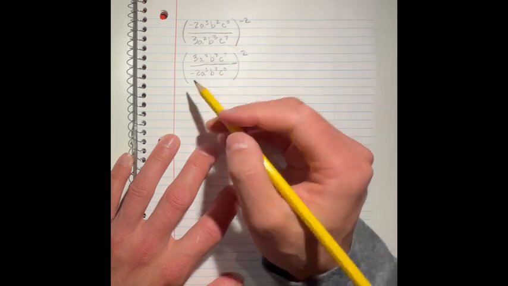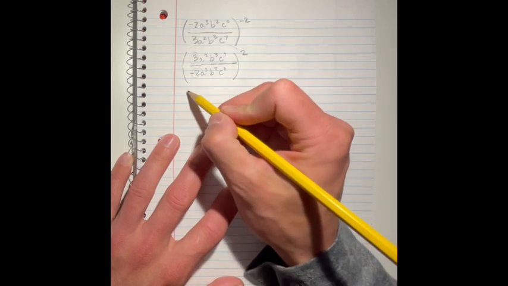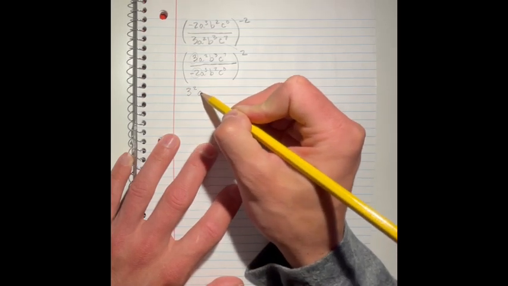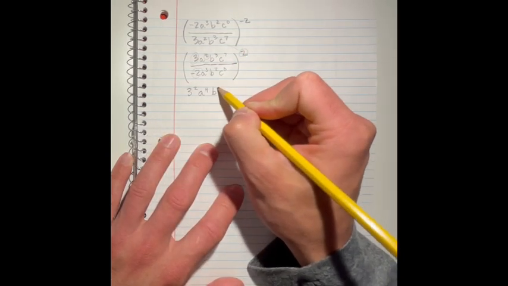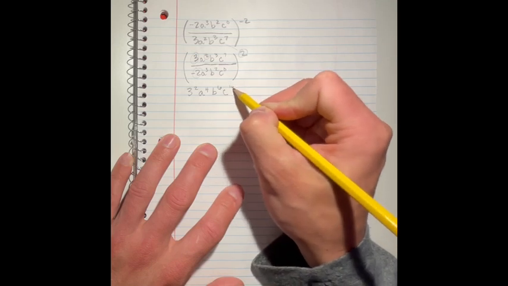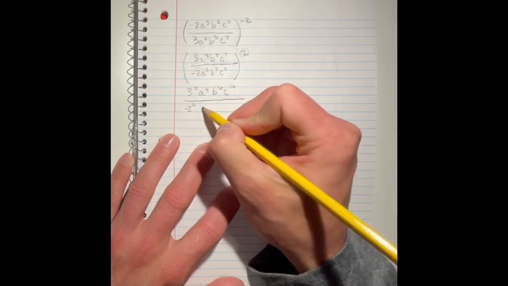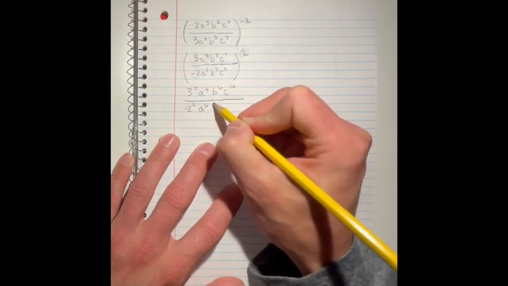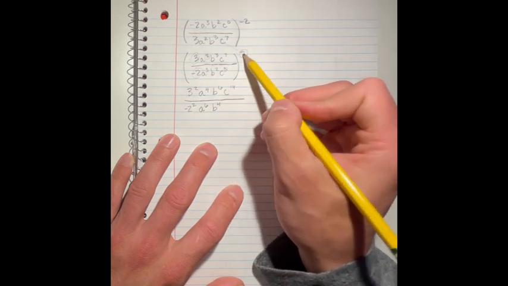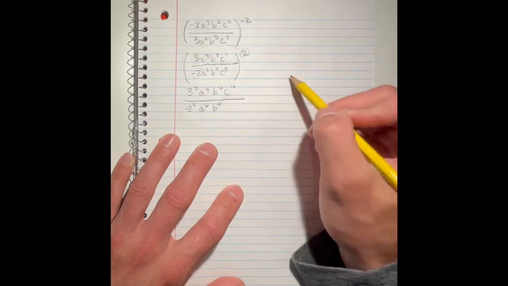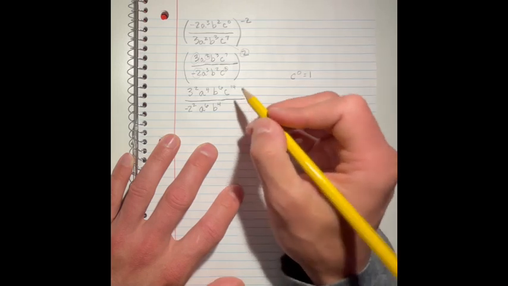And then we go ahead and apply this exponent to each term here. Don't forget your coefficients. So this would be 3 squared a, remember we're multiplying because we're raising a power to a power, a to the 4th, b to the 6th, c to the 14th power, over negative 2 squared, a to the 6th, b to the 4th. And then 0 times 2 is 0. And we know c, or any number raised to the 0 power, is 1. So we can just leave that blank.